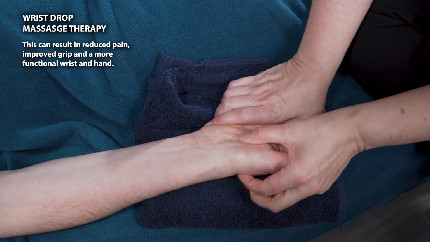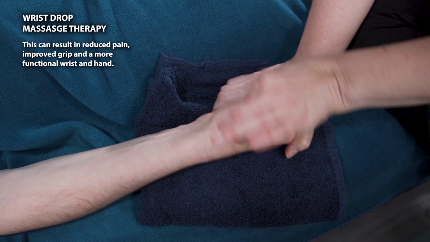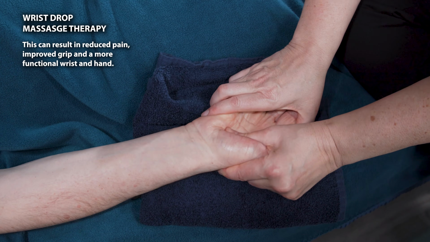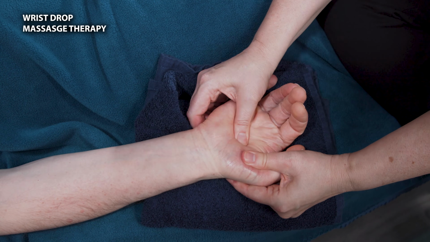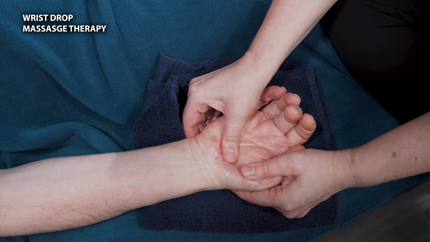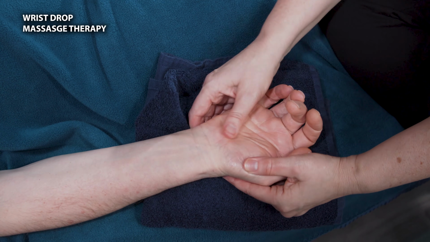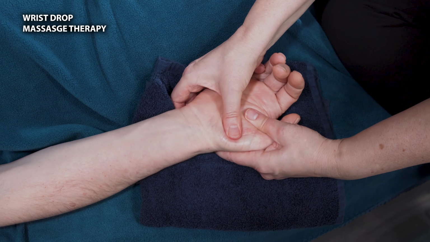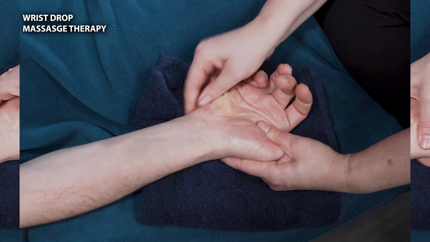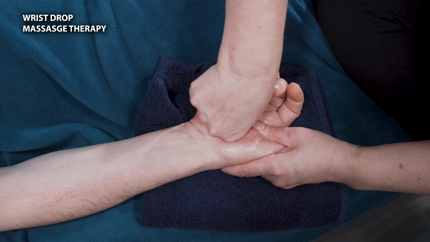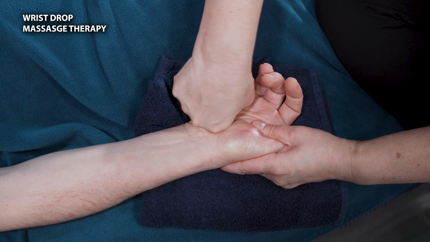Now bear in mind, if the client happens to be pregnant, we're avoiding this area of the thumb, but we can still do this sliding work. It's not going to matter if you fleetingly glance over that. It's sustained work there that causes the problem. You could, if you wanted, use a knuckle. It depends on the size of the client's hand.